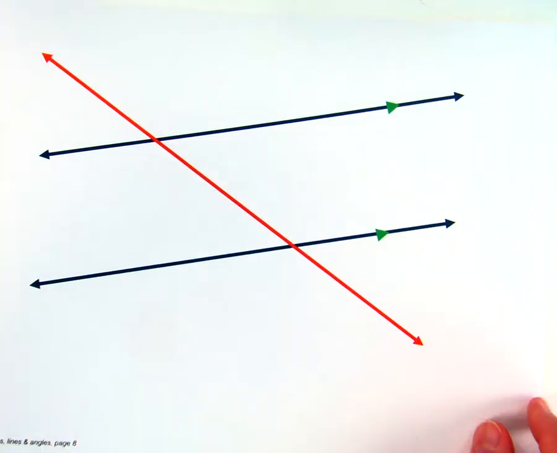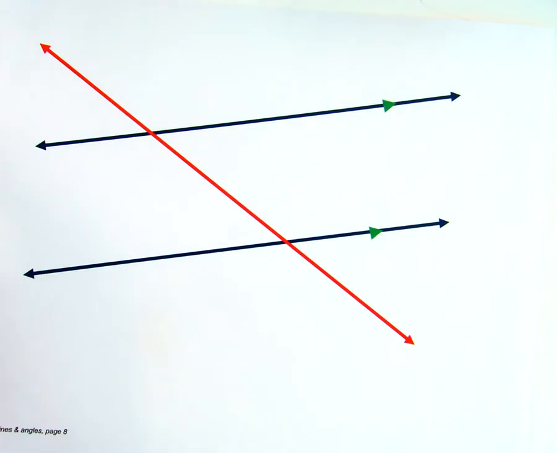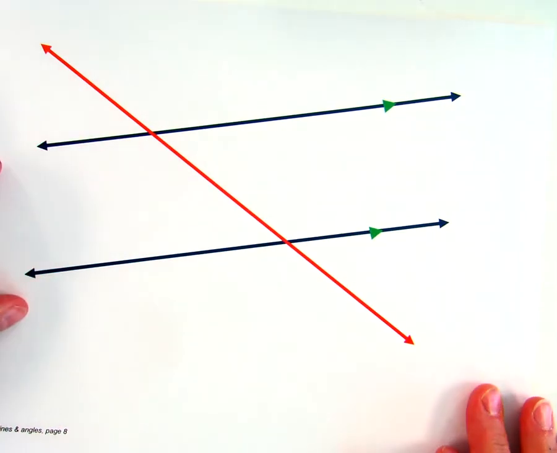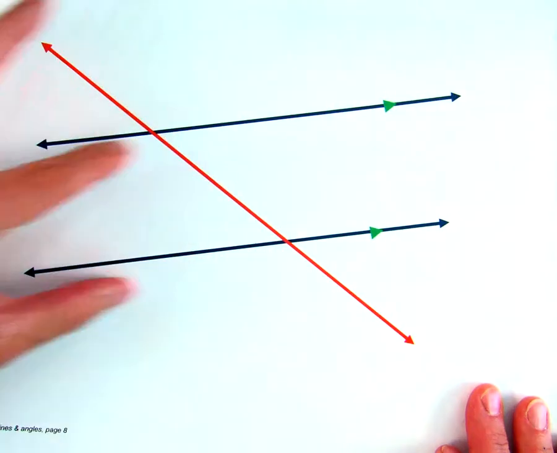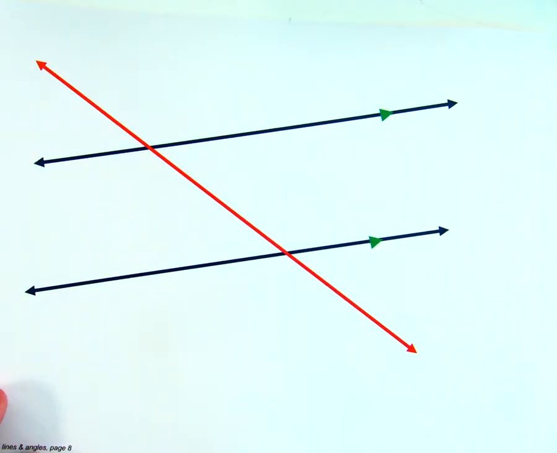So here's the same lines. Two ways we'll talk about it. One way is relative to the two lines that might be parallel. These happen to be parallel, but they're not necessarily parallel.